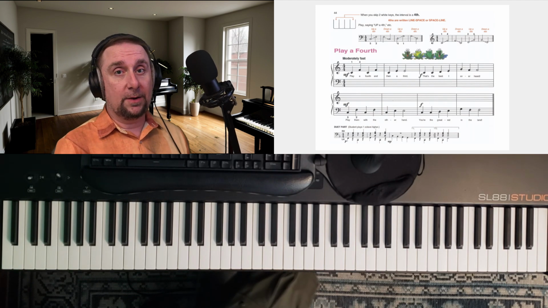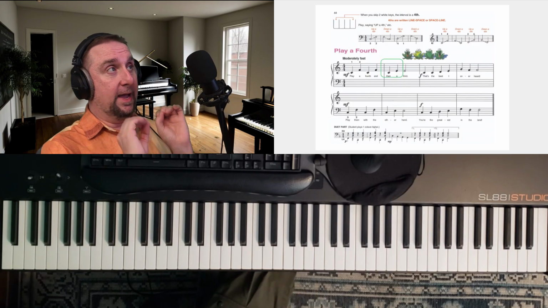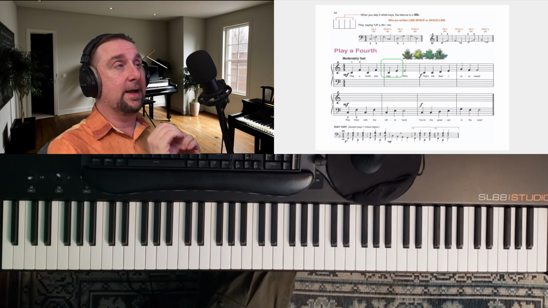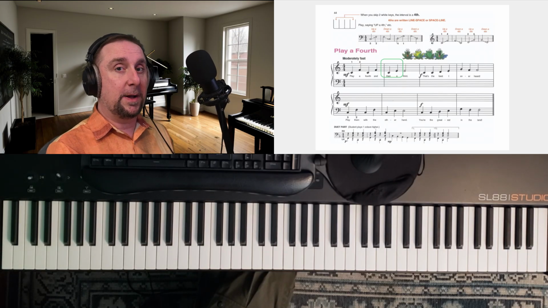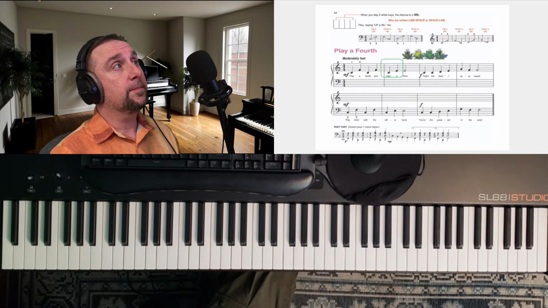Then we can see right away the third. It's definitely staring us in the face because we have that line note C and also that line note E, the next line note up. Those are really easy to spot right away. We're skipping over one note there. We just have that third.